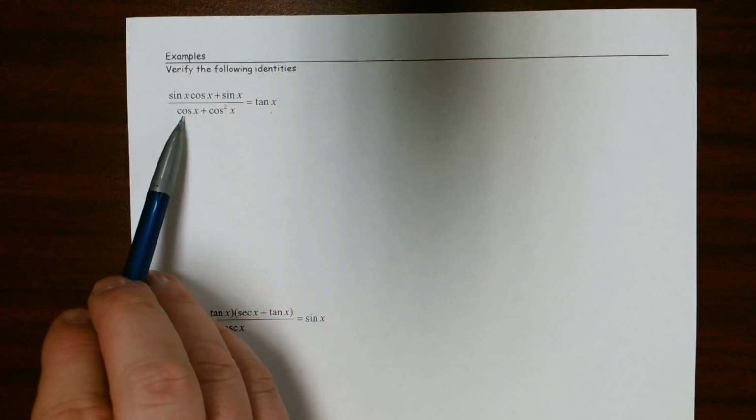Now, as we verify this identity, we're trying to verify that this left side is equal to tangent. And the left side clearly looks more difficult. So that'll be the side that I want to manipulate to try and make it look like tan. Now, it looks a little funky, but what I'm noticing right off the bat is on the top, I've got a sine in each term. And on the bottom, I've got a cosine in each term.